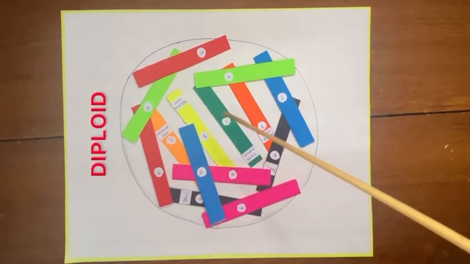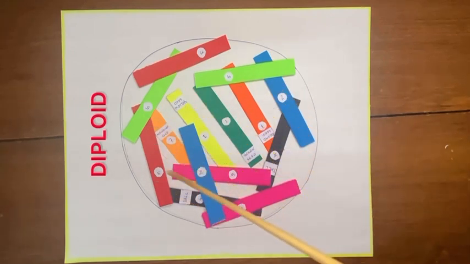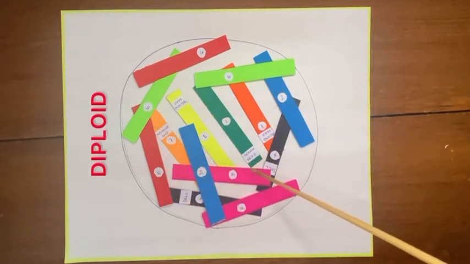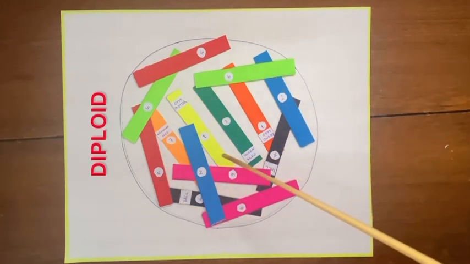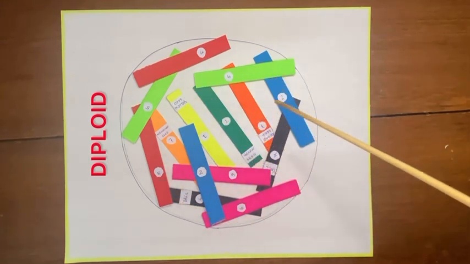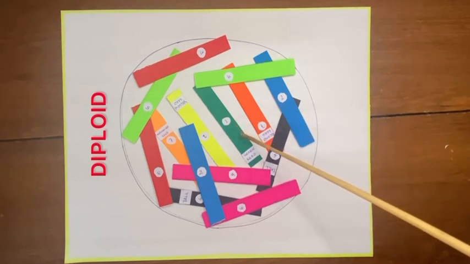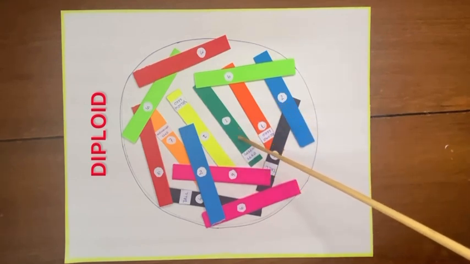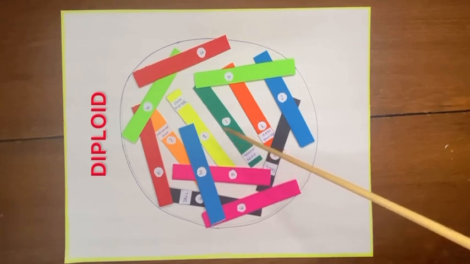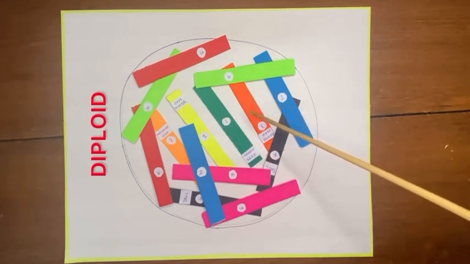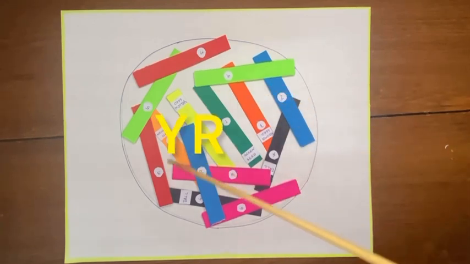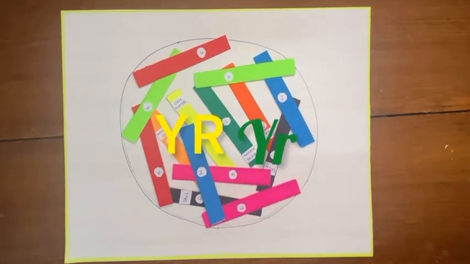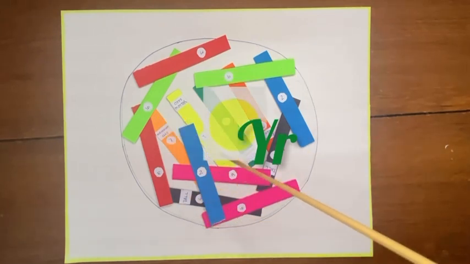And when these two gametes fuse, we get a diploid cell. In this diploid cell, we can see characteristics from both the gametes, and there are also 14 chromosomes. Here, the homologous chromosomes can be paired up in 7 pairs. Even though in the diploid cell we can see both the characteristics, which are yellow and green and round and wrinkled, the phenotype will always be round and yellow.